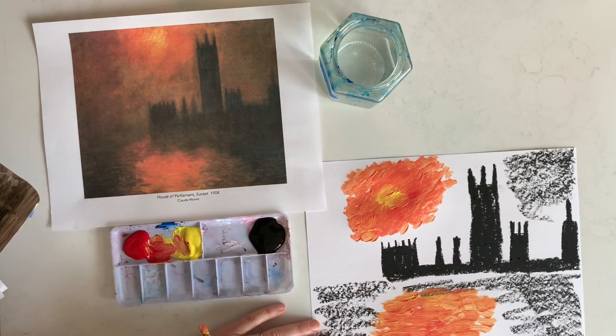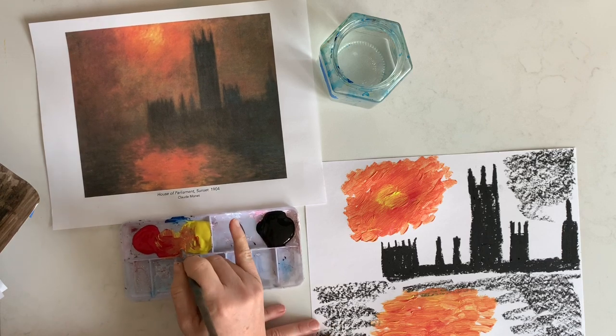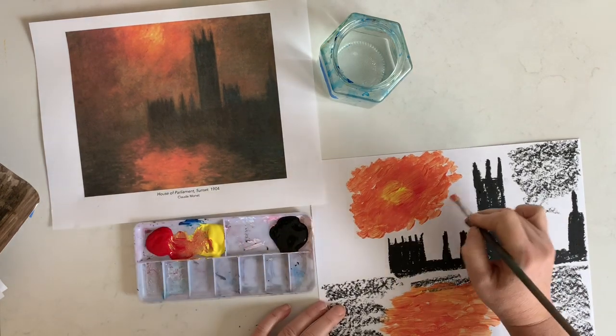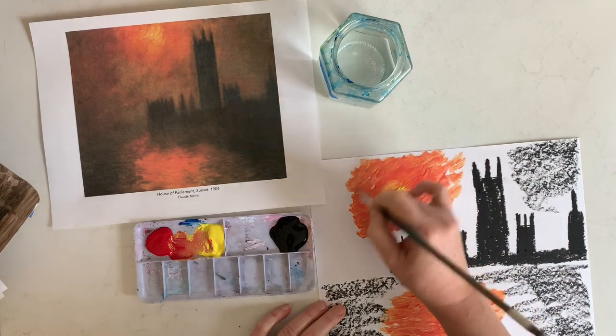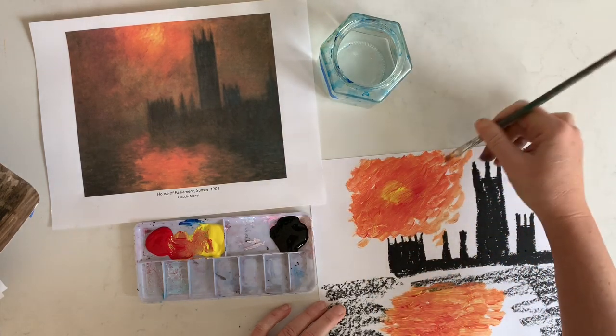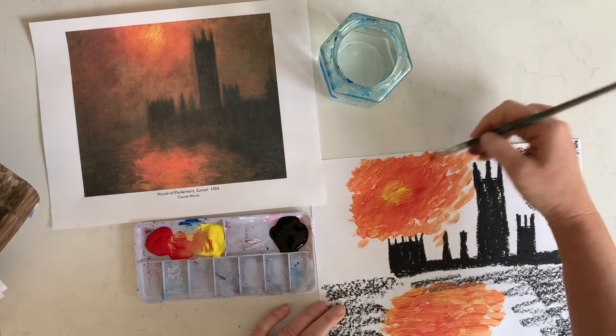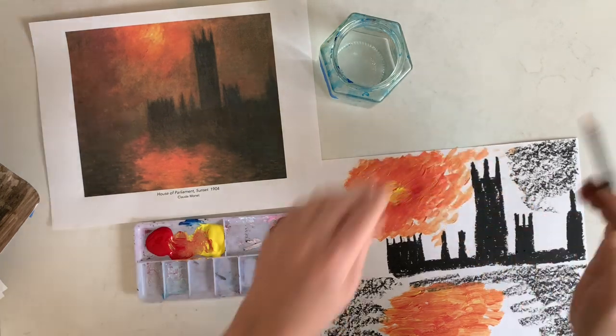All right, and then let's get our sky a little bit warmer. Now, if you touch your oil pastel, you'll probably get a little black on there.